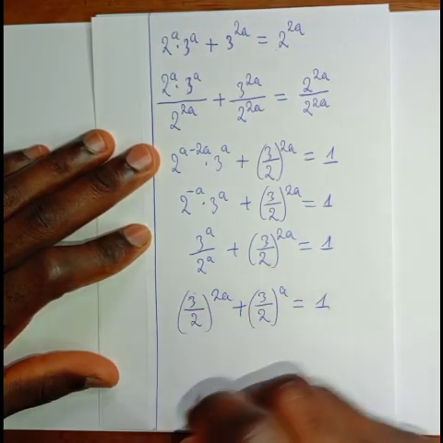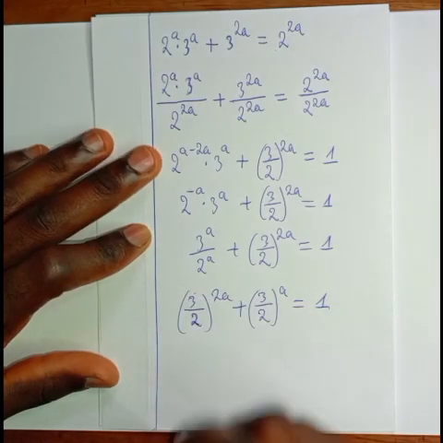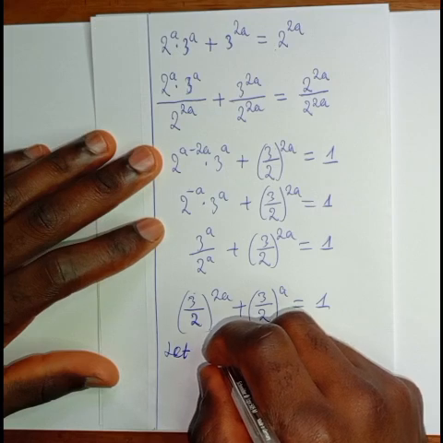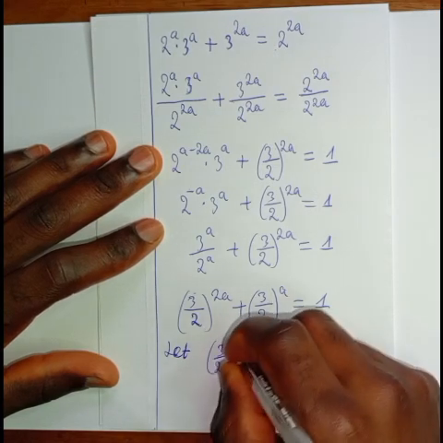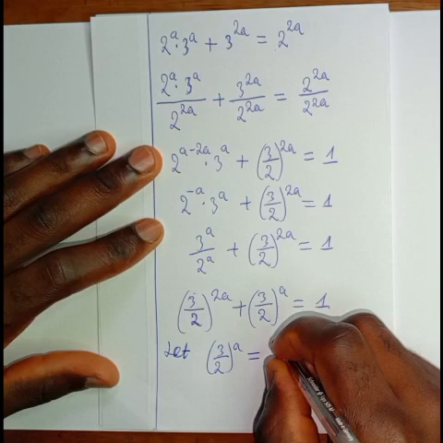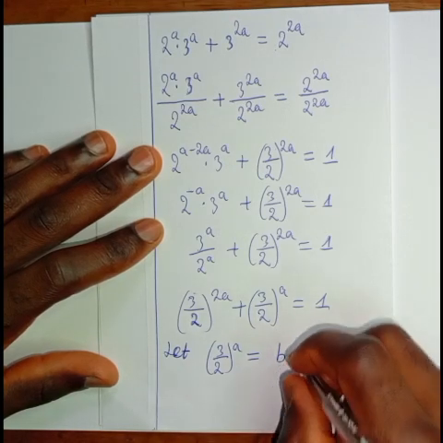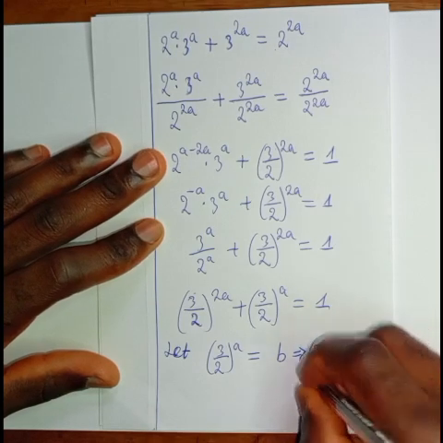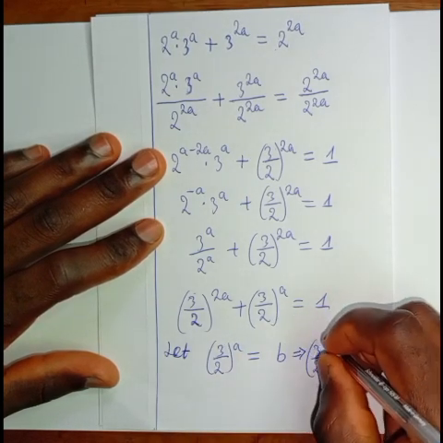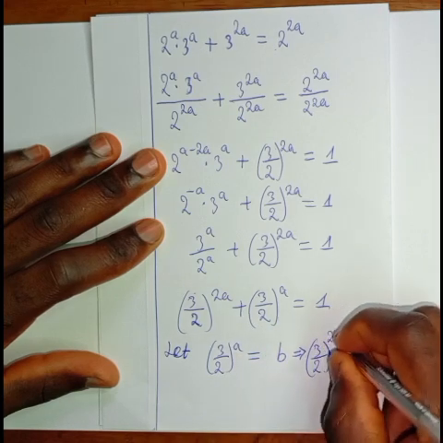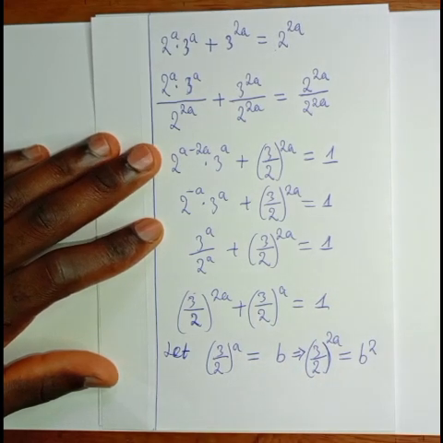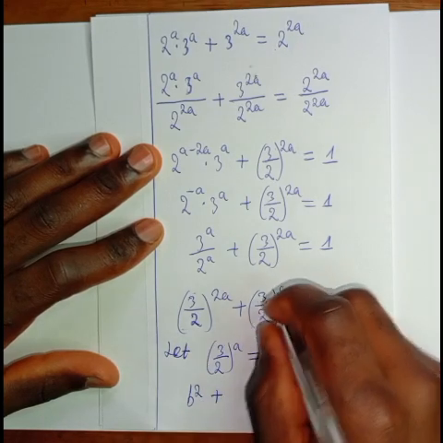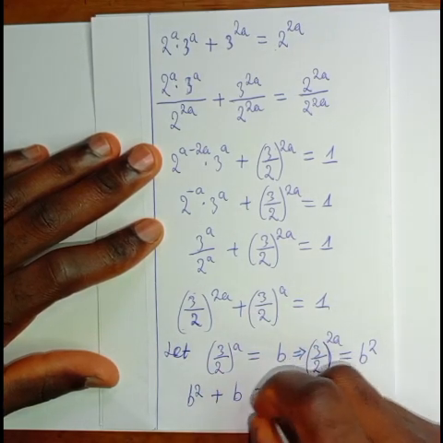At this level, we can see, let 3 over 2, all this raised to the power e, be equal to b. Then 3 over 2, all this raised to the power 2e, if we square both sides, will simply be equal to b squared. We are going to insert it here. So this will give us b squared plus b is equal to 1.